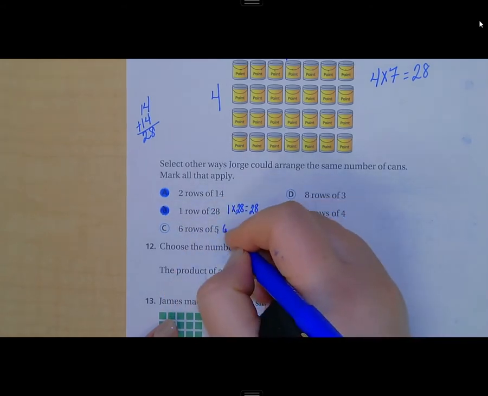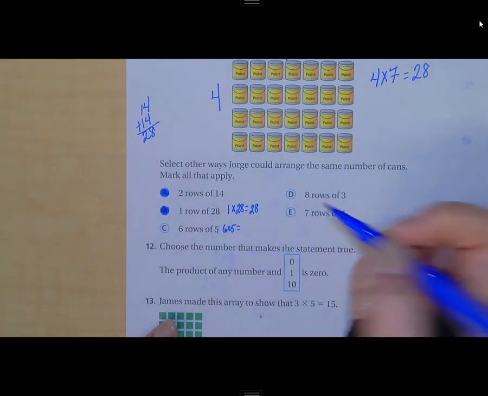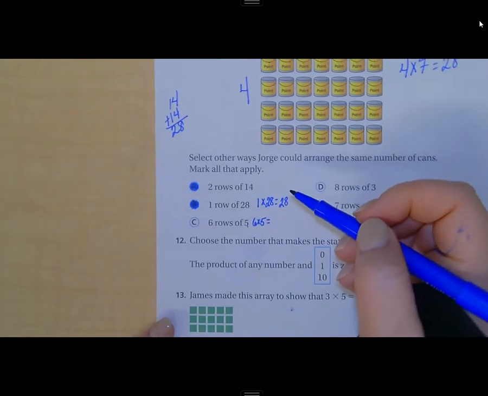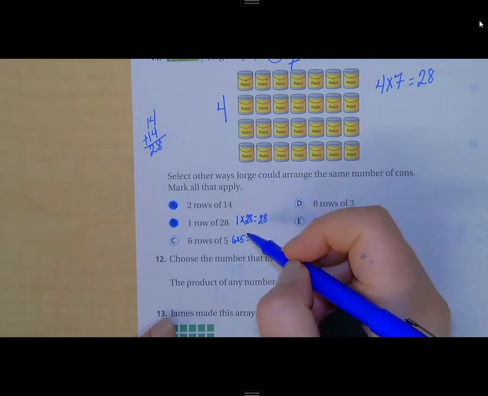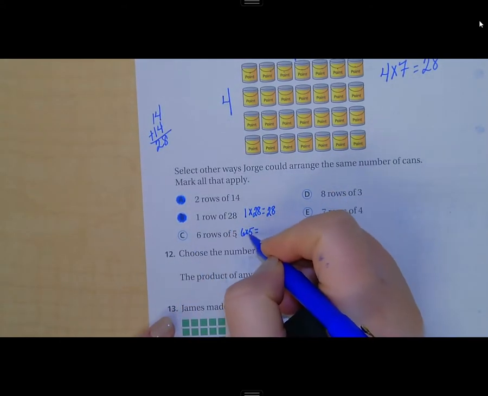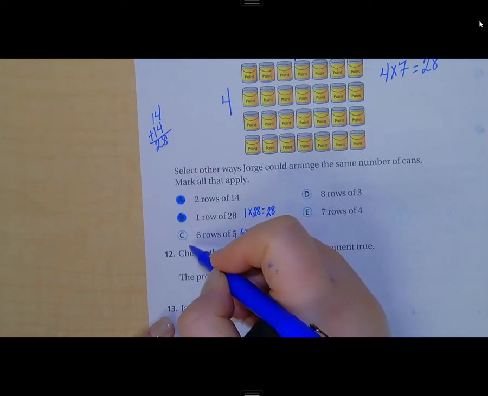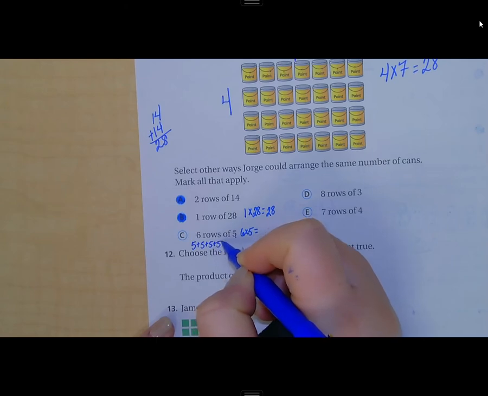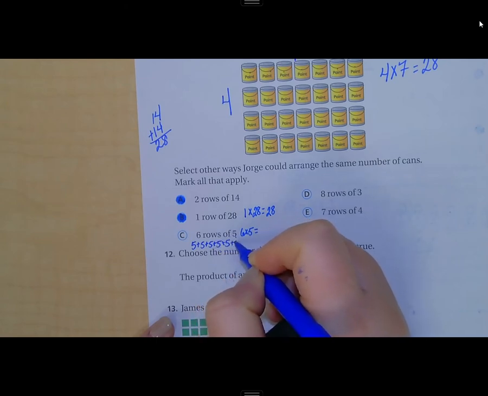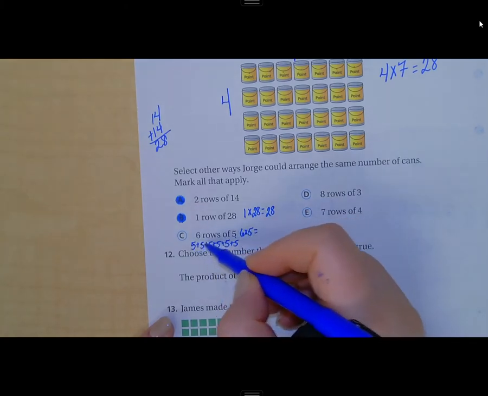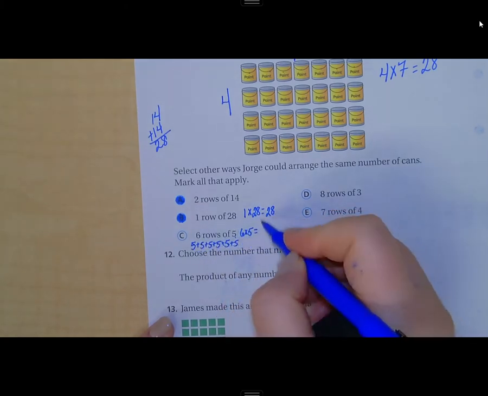Six rows of 5 would be 6 times 5. Okay, so 6 groups of 5. So we could skip count by 5, right? And how many times will we need to skip count by 5? Well, it's the same as saying 6 groups of 5 or 6 sets of 5. So it would be 1, 2, 3, 4, 5, 6. You would need to skip count by 5 6 times. So 5, 10, 15, 20, 25, 30.